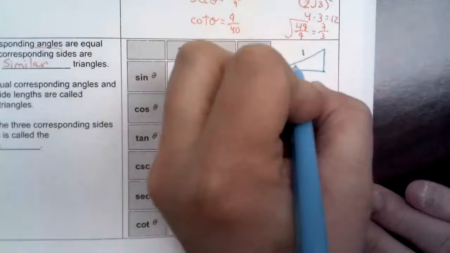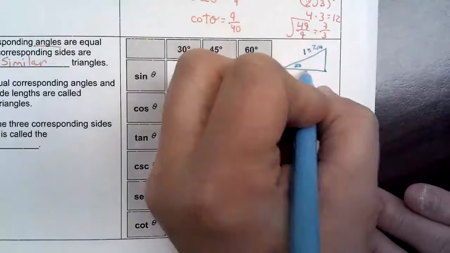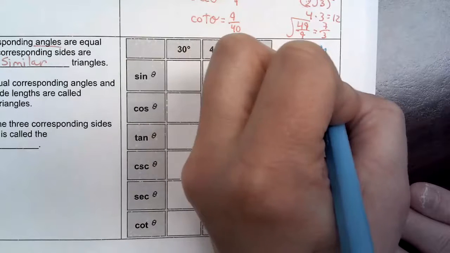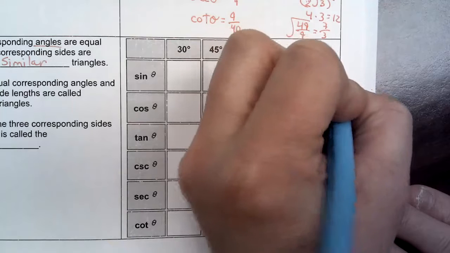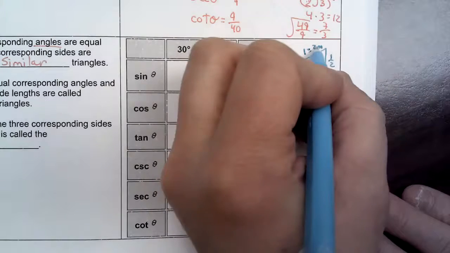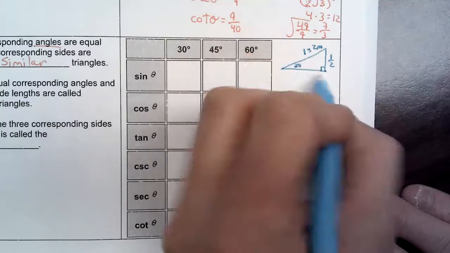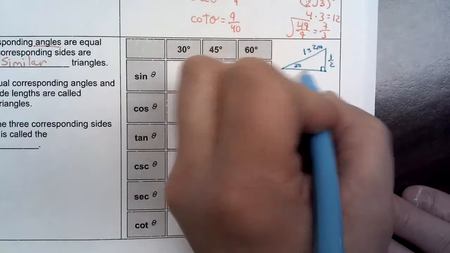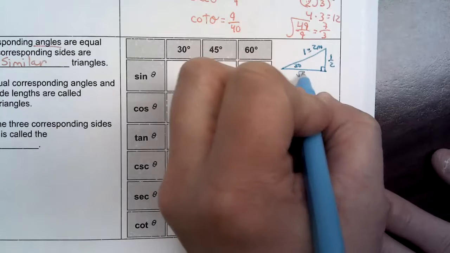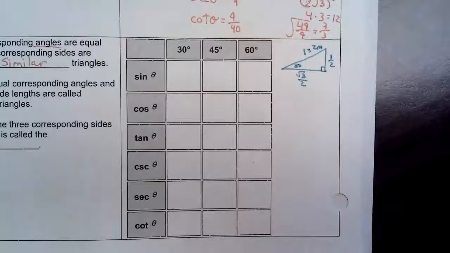So knowing that, okay, that 1 equals 2m, in a 30, 60, 90 triangle, we know that m then is going to equal 1/2, and across from our 60 degree angle is m times the square root of 3. Okay, so that's going to be square root of 3 over 2. Okay. So now we're going to have to use that.